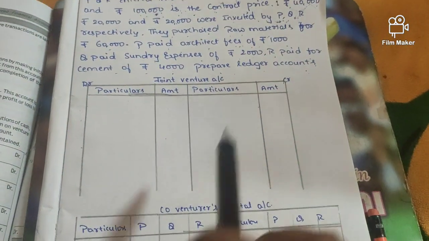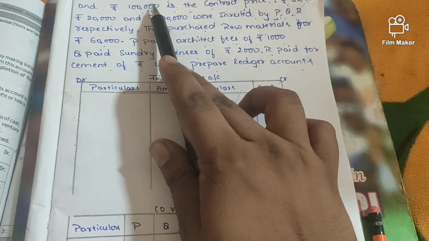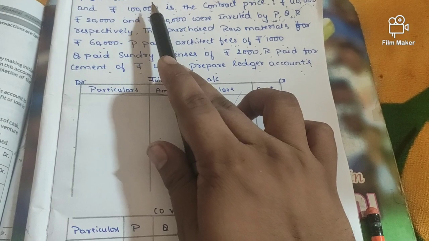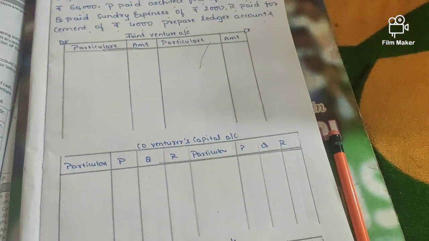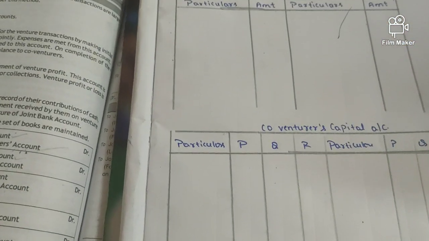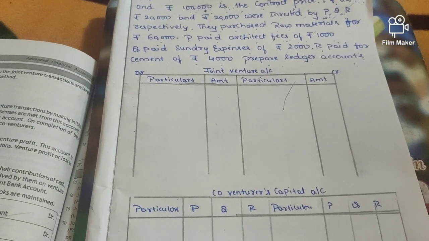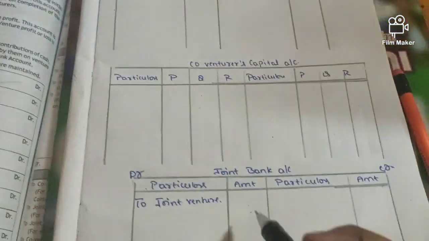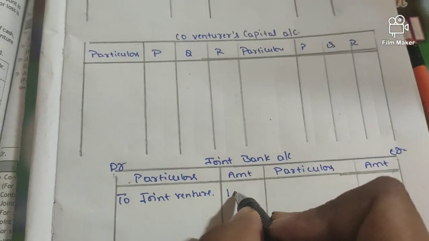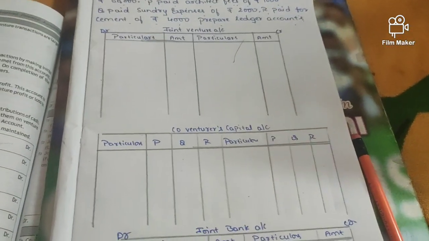Remember the entry: when the contract price is realized, or the initial contract amount, the entry will always be joint bank account debit to joint venture account. So on the debit side of the joint bank account, we will mention it as to joint venture account. What is the contract price amount? It is 1 lakh rupees. We will mention it as 1 lakh rupees. Got it?